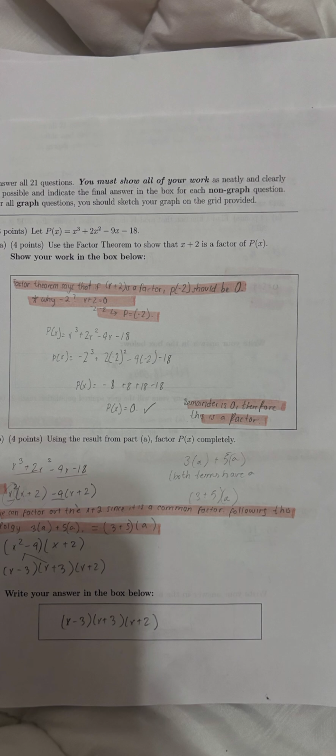To factor completely, we must factor out the x and the 9. So from x cubed plus 2x squared minus 9x minus 18, we have x squared, open parentheses, x plus 2, close parentheses, and negative 9, open parentheses, x plus 2. We can factor out the x plus 2 since it's a common factor, following the analogy as follows.